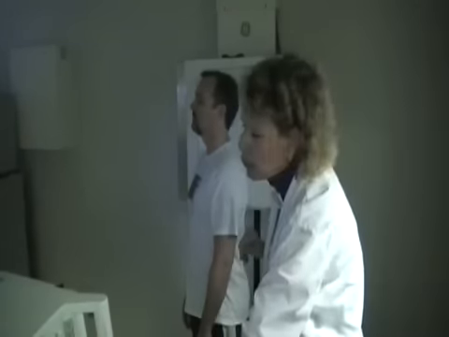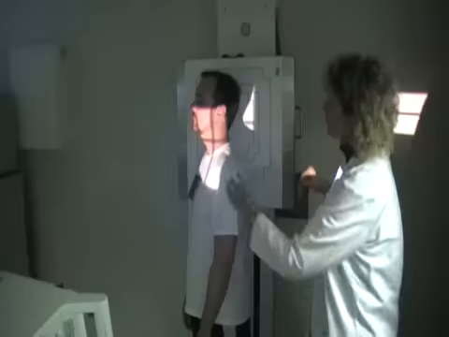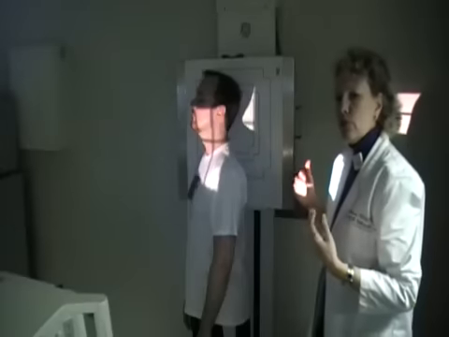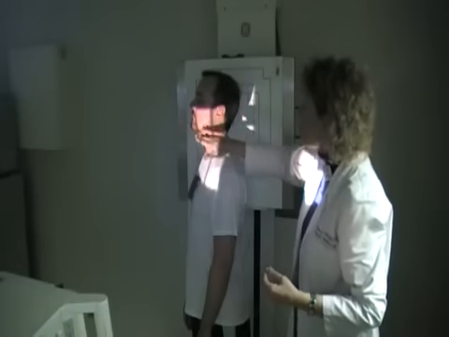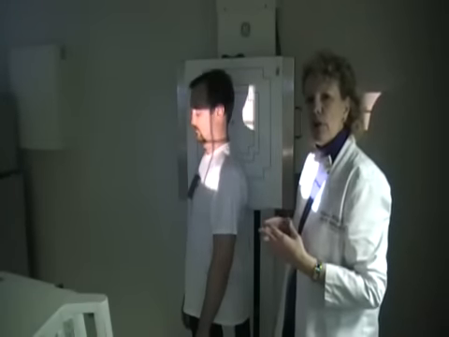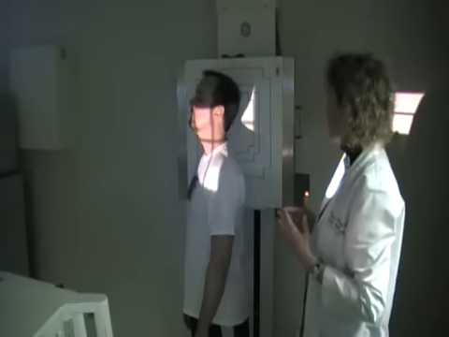Something you want to double check when you're doing these AP obliques is check the chin. You want the chin slightly up. And the reason for this is you do not want the portion of the chin to overlie the upper part of the neck. So bring that chin up just a little bit, and that will take care of that.